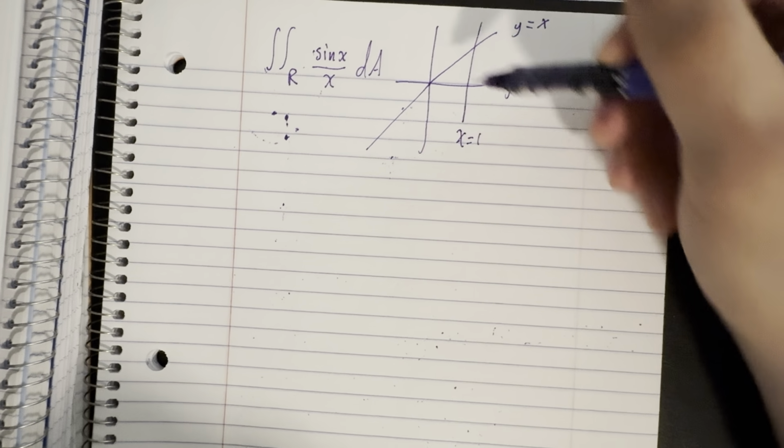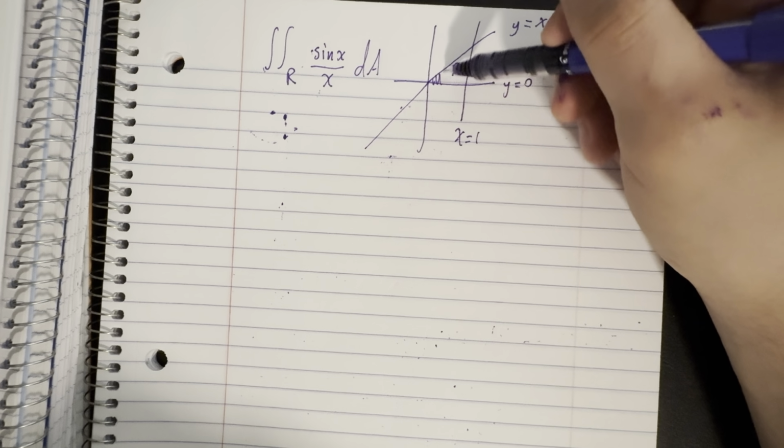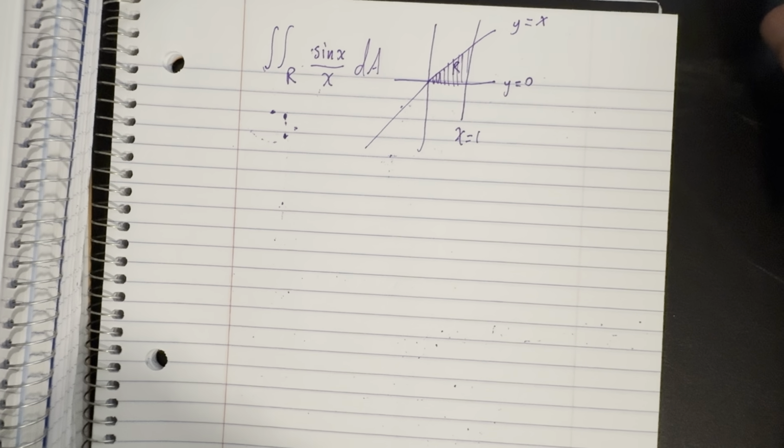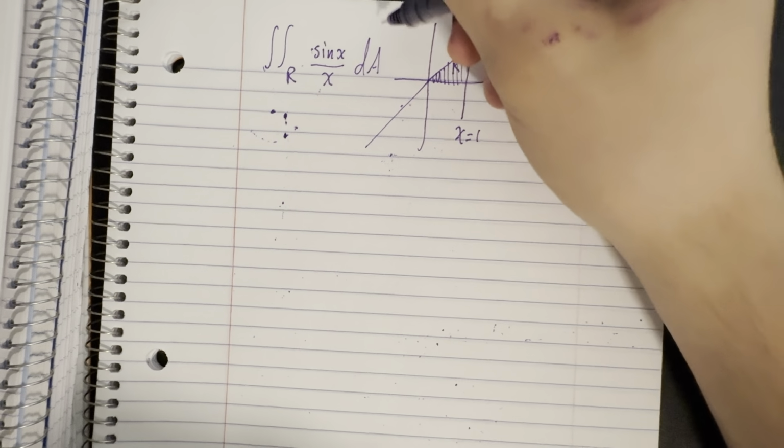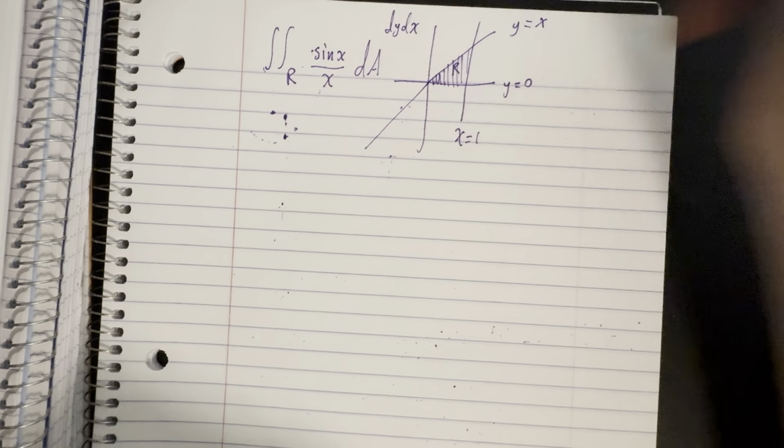So this is R. They even tell you to integrate with respect to y first, and then with respect to x. So this is dy dx is what they want us to do.